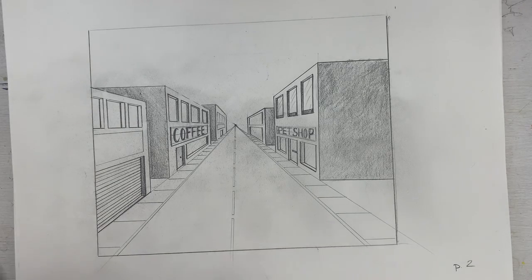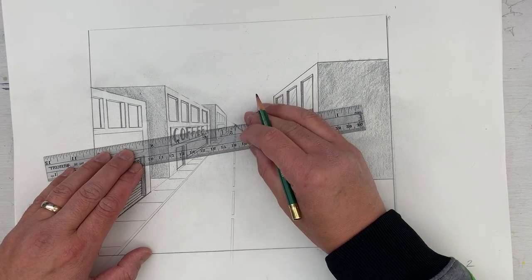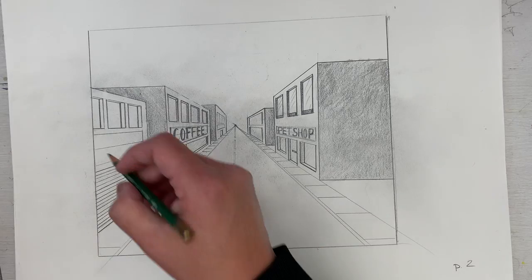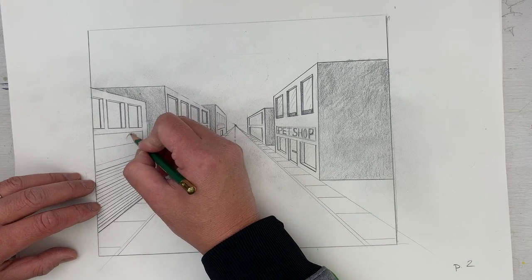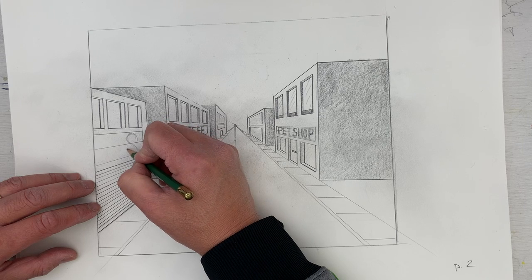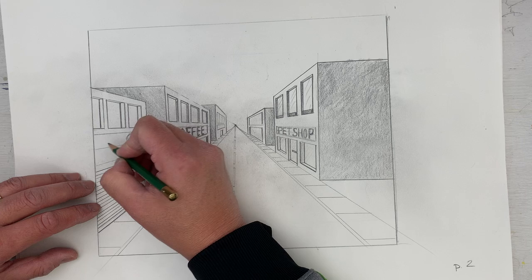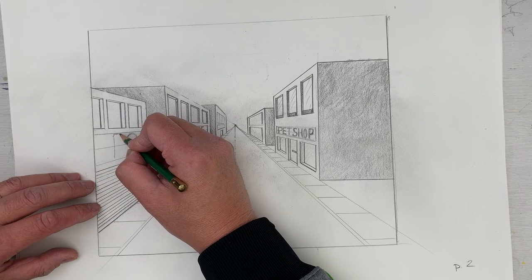Now, doing some text. Reverse engineer this.